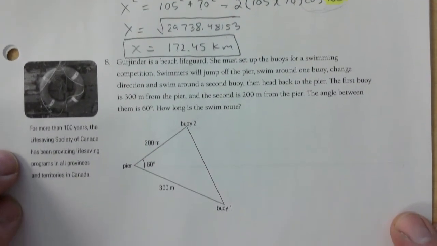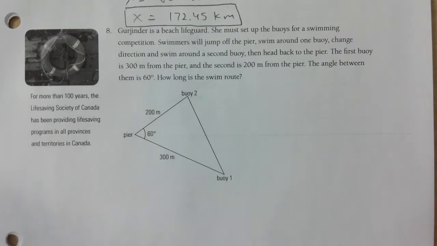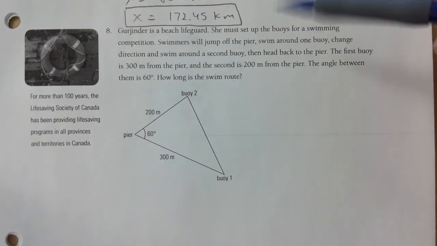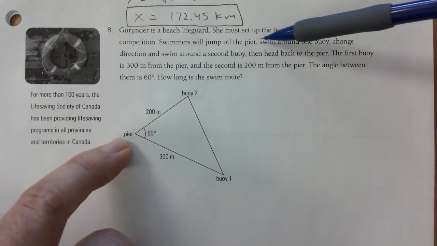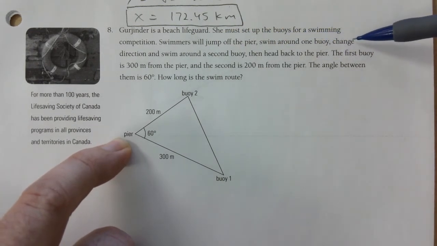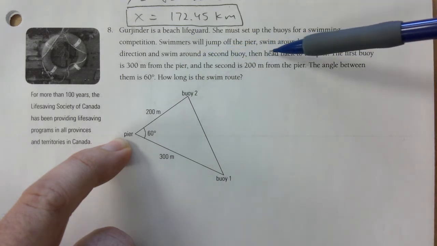Okay, next question. Ginger is a beach lifeguard. She must set up buoys for swimming competition. Buoys are these little orange things that float right on lakes or whatever. Sometimes they make sure you understand that there's a hazard, like if you're boating or whatever. Sometimes they're used to fence in a safe swimming zone, right? Swimmers will jump off the pier. Here it is. Swim around one buoy, change directions, swim around the second one, then head back to the pier.